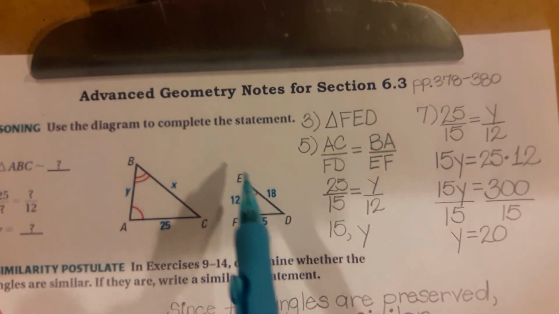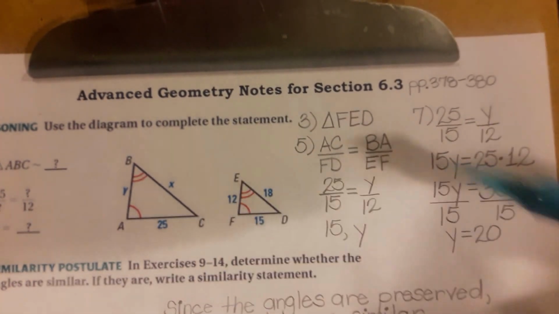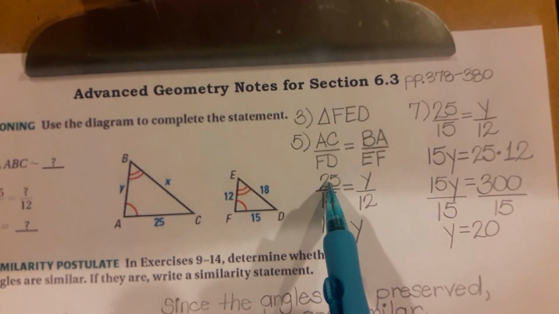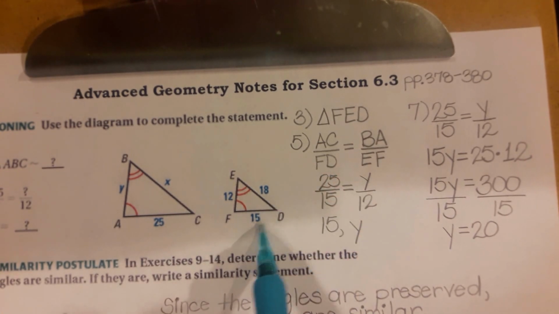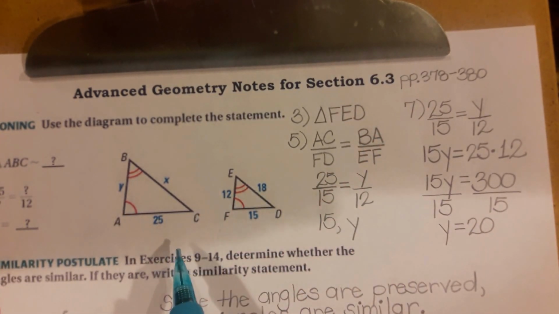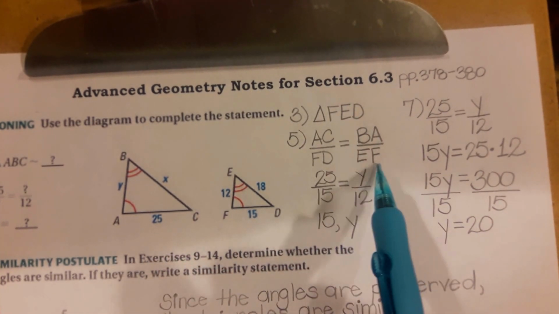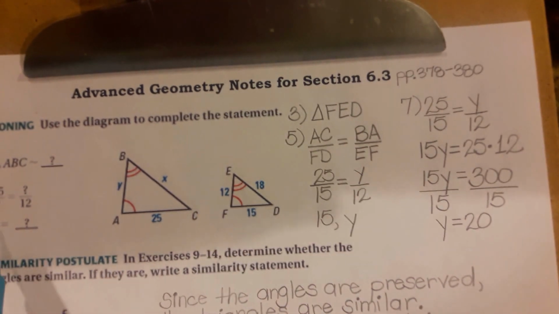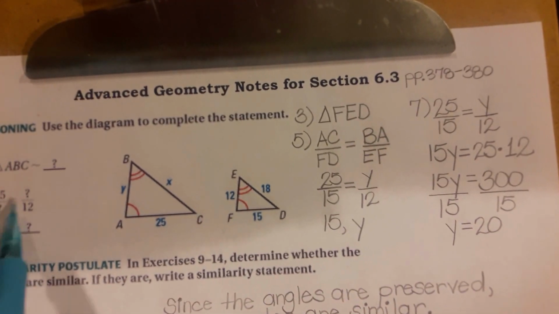BA is proportional to EF. So if you notice, I plugged in. So for AC is 25. FD is 15. BA is Y. EF is 12.